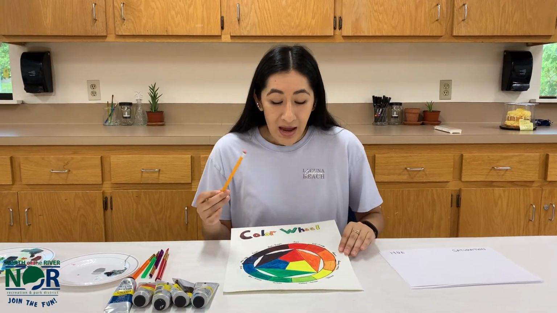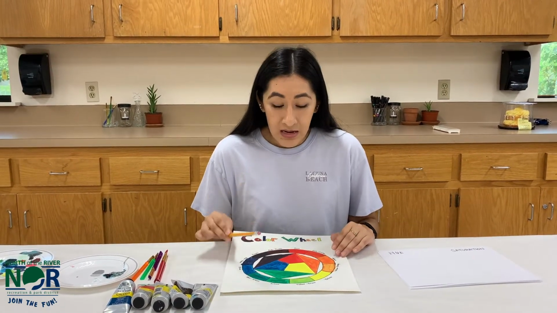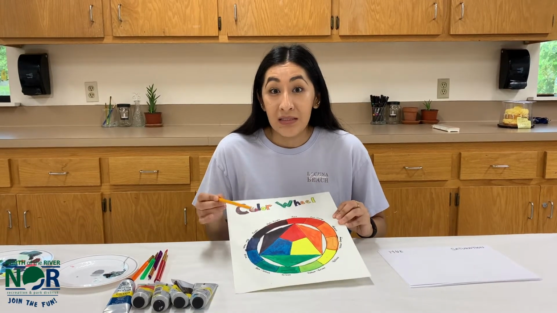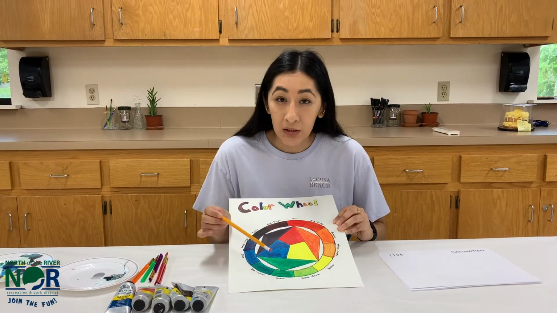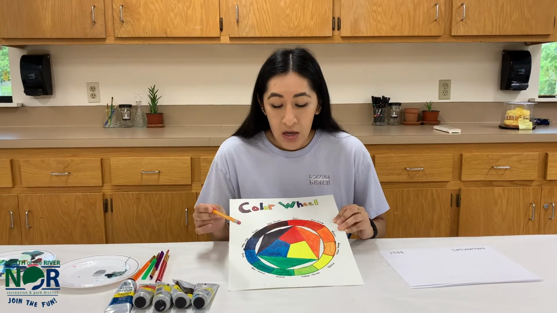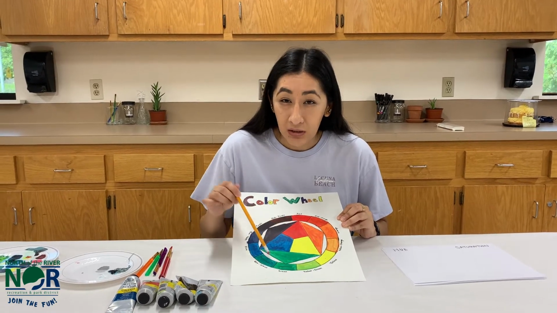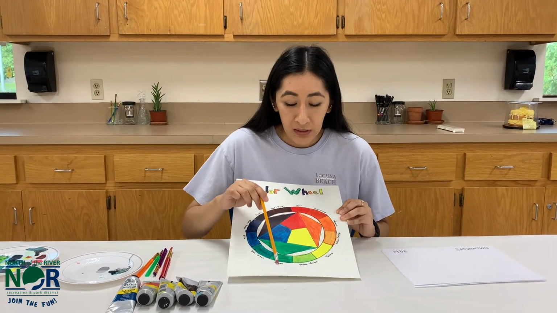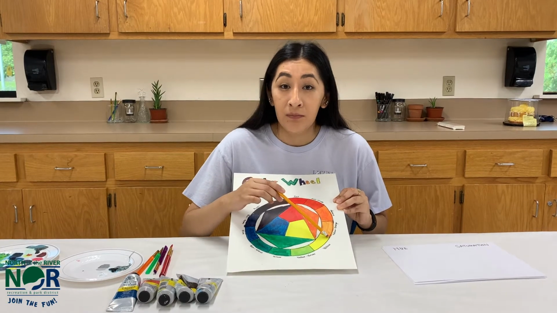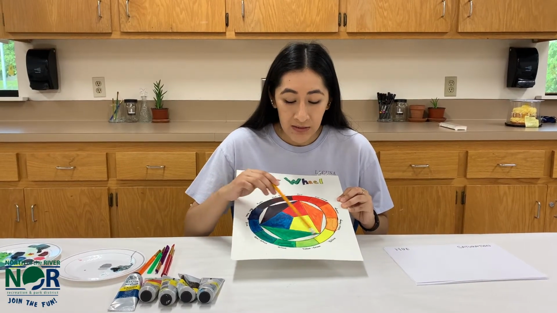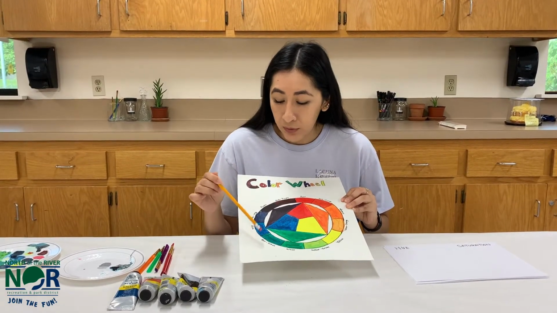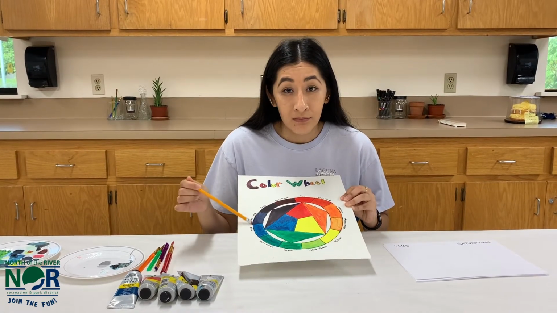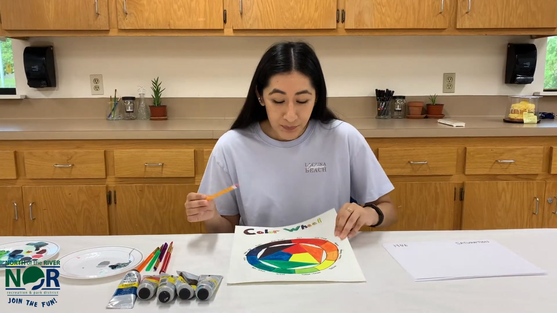Okay? So analogous colors. On a color wheel, analogous colors are 3 colors, 2 to 4 colors actually, that stand right next to each other on the color wheel. So we'll take, for example, green, green-yellow, and yellow. Those are all analogous colors. Blue, blue-green, and blue-purple would be another example.